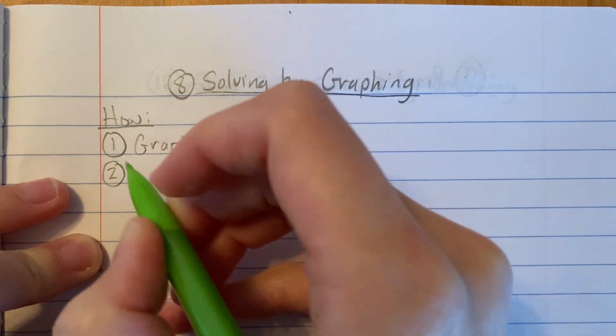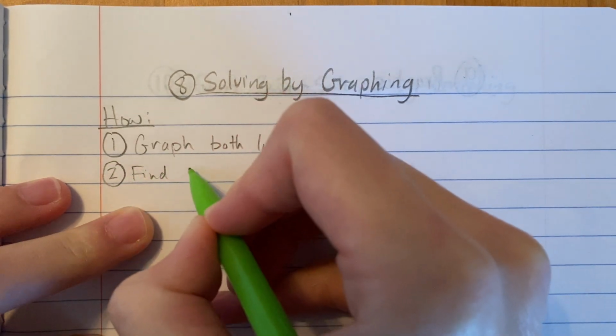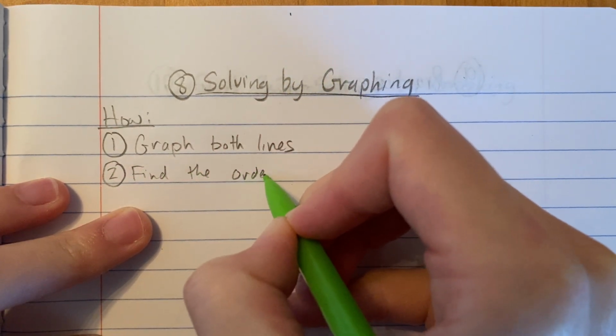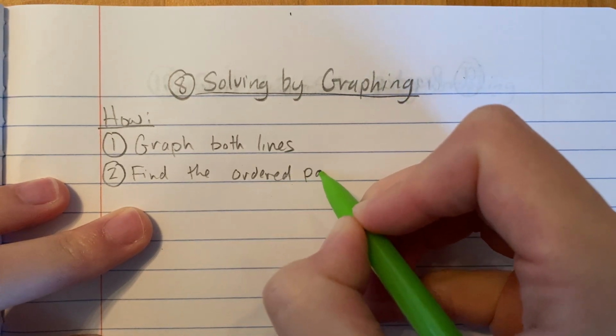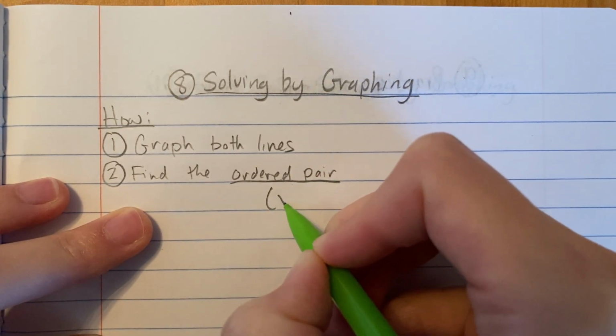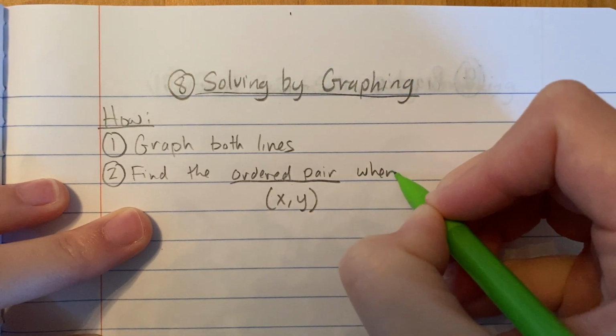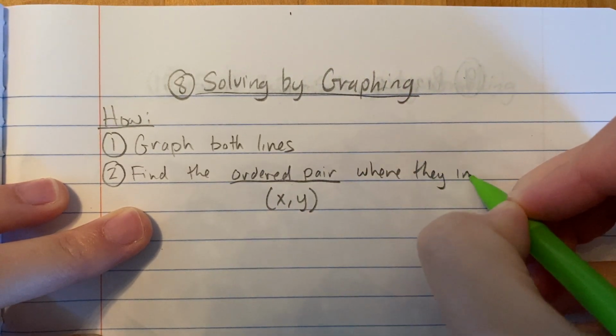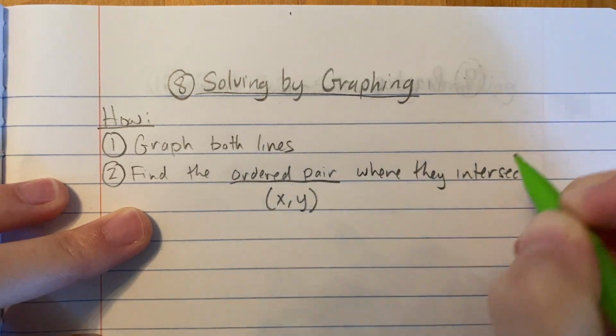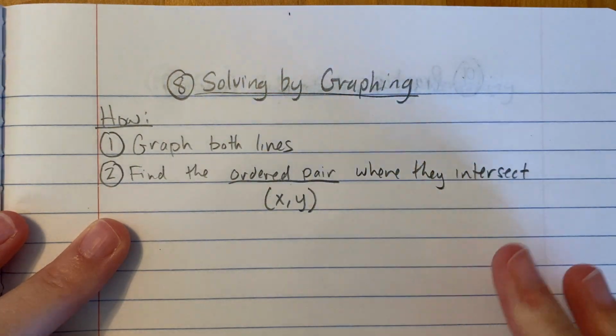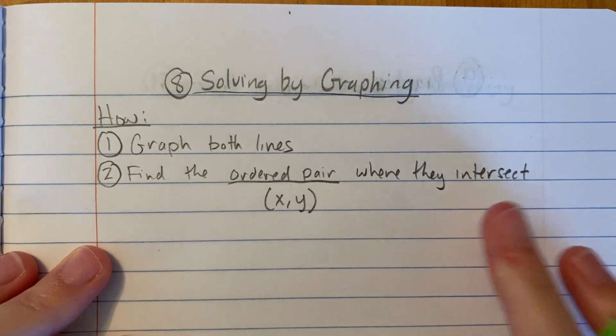Now, the solution is the ordered pair. Remember, the solution to a system is always an ordered pair. That's an x and a y value. And what you're looking for is where they intersect. You know that a system of equations has a solution, and it's where those two lines intersect.